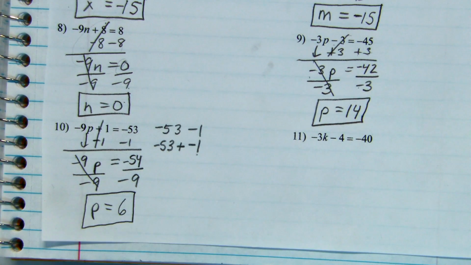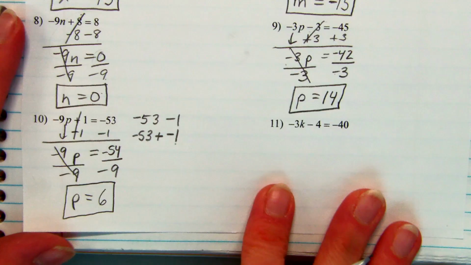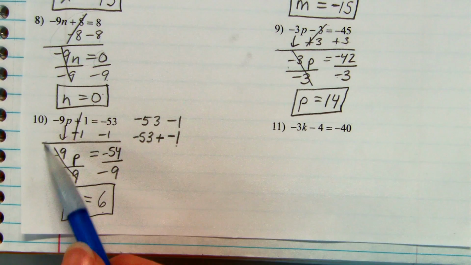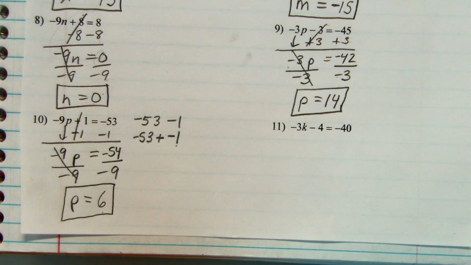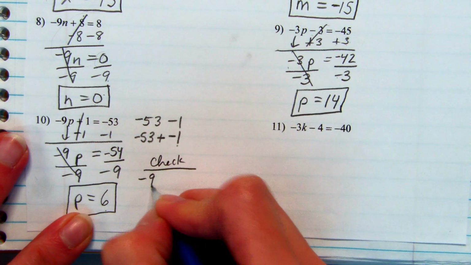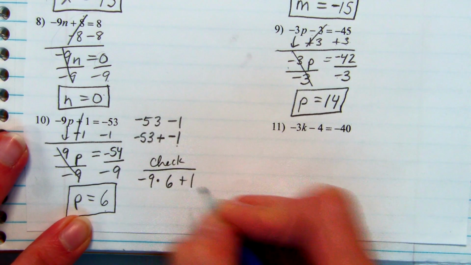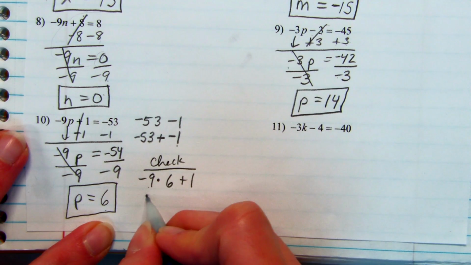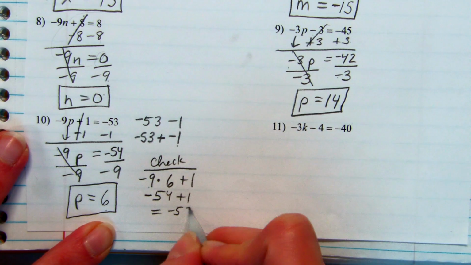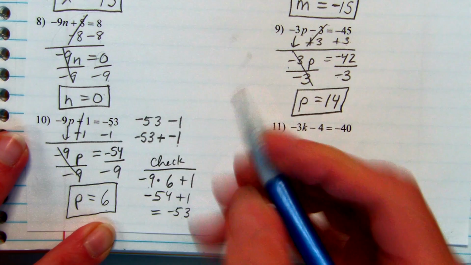On this problem, let's talk about how to check your answers. You should never turn in a paper with algebra and not know if you have it right, because you guys already know how to check to see if 6 is a solution to this equation. How do I check that? Go ahead. You substitute the 6 in here. So if I wanted to check my answer, I can take negative 9 times 6 plus 1. So negative 9 times 6 is negative 54 plus 1 is negative 53, and that's what they have on the other side of the equation, and I know I did it right.